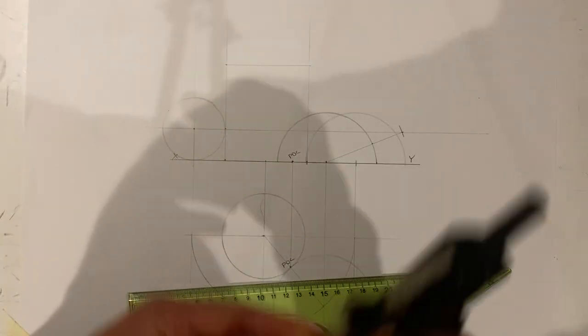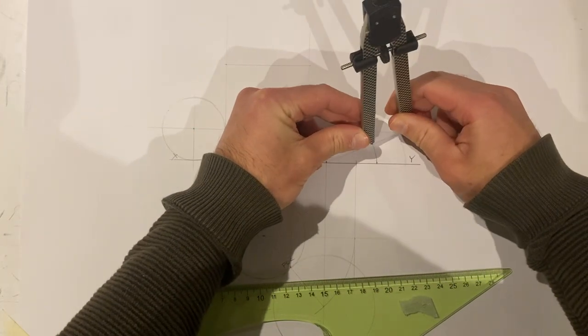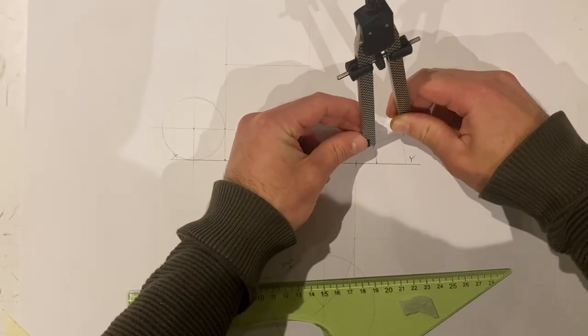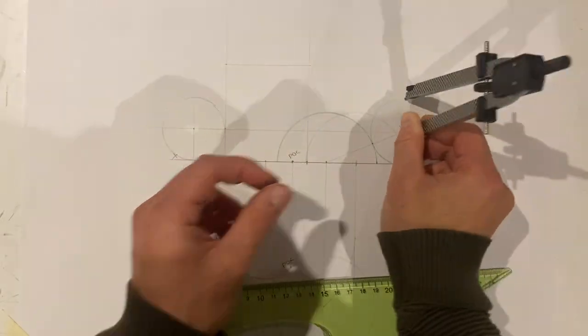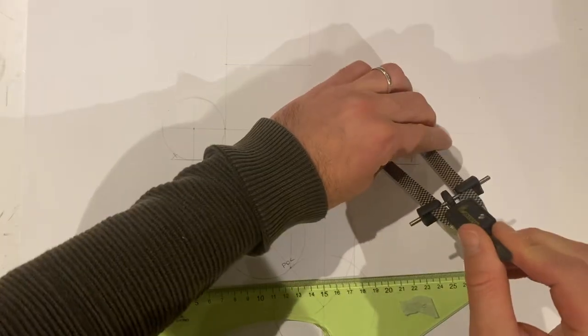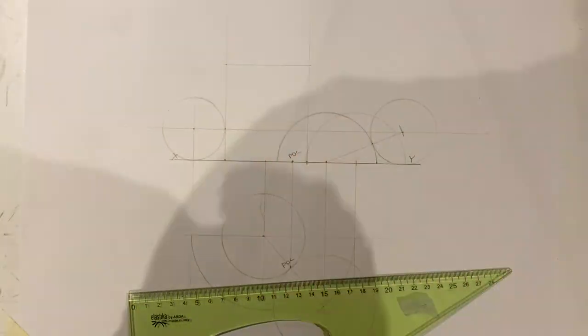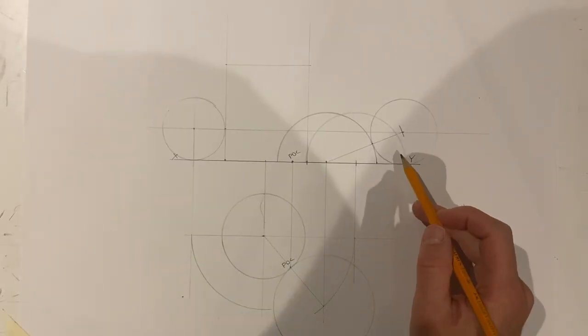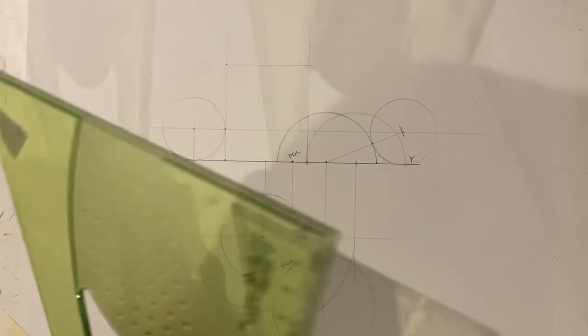So I can now take as my radius 25, which is going to be that distance there. So there's that sphere as an edge view with the hemisphere.